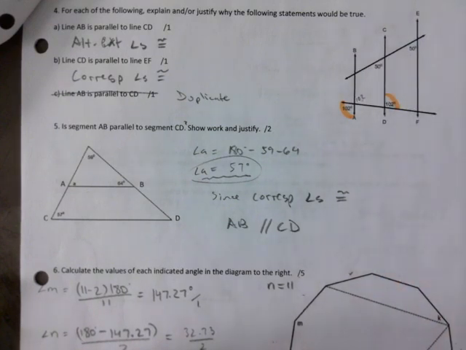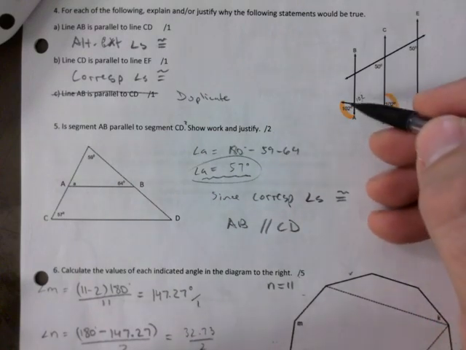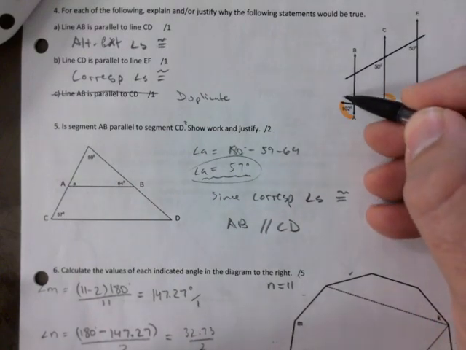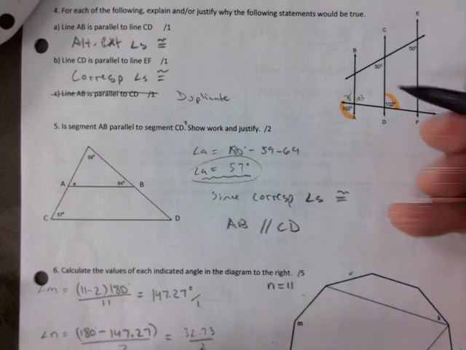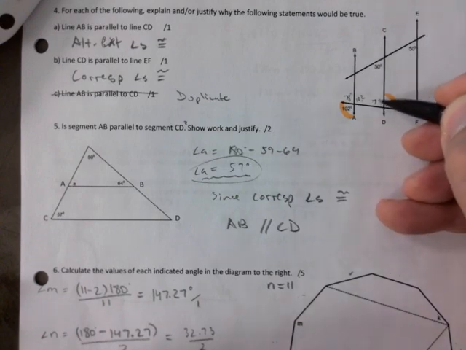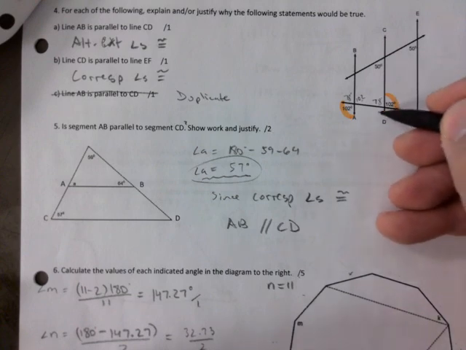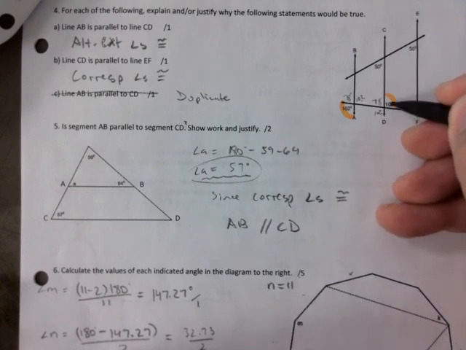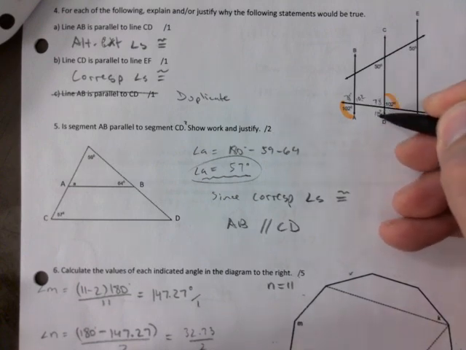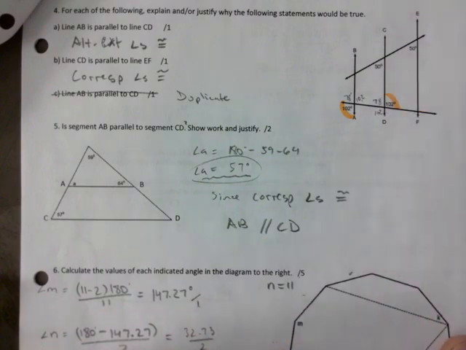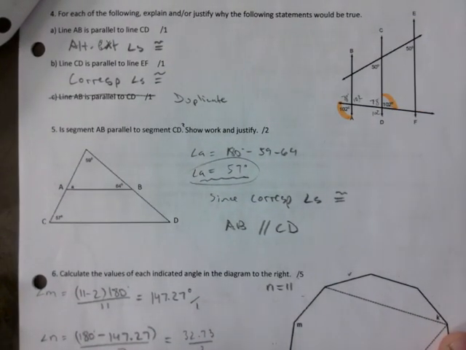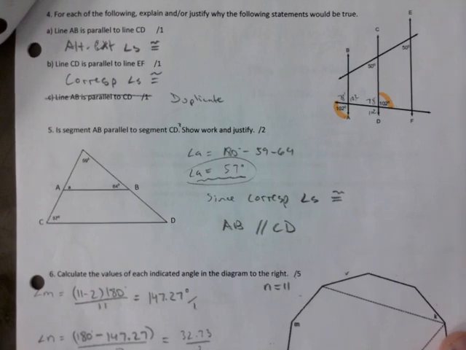That's fine. And some of you ended up saying, well, this is then 78, right? And you found out that this is 78, so you used straight angles. It doesn't matter. This is 102 here because these are vertically opposite. So alternate interior angles are also congruent. So technically all of them are true, but you just need to show one.